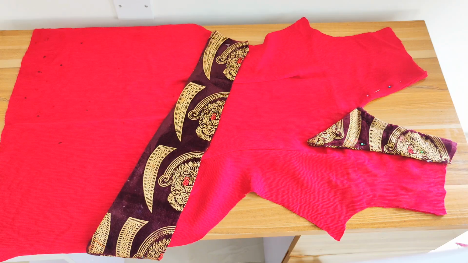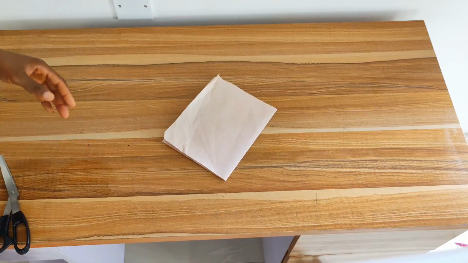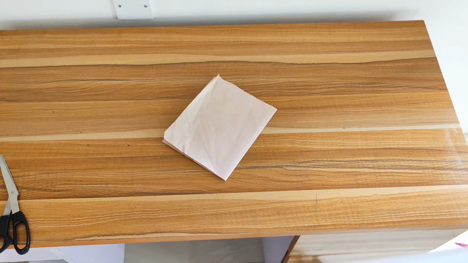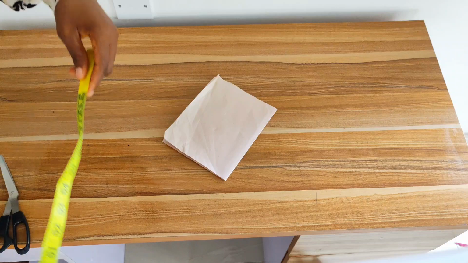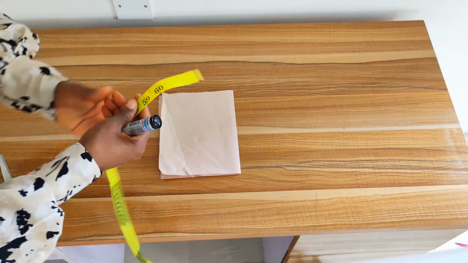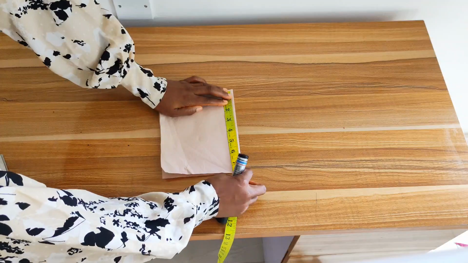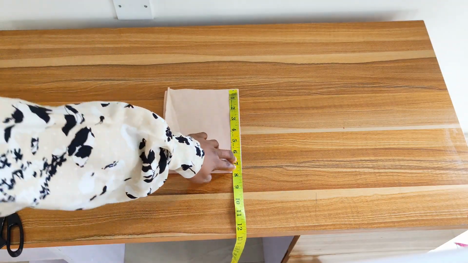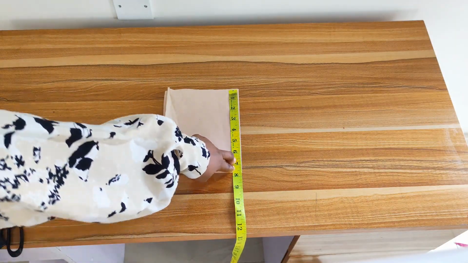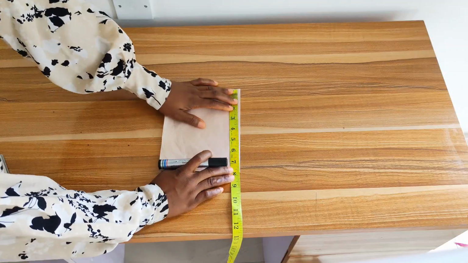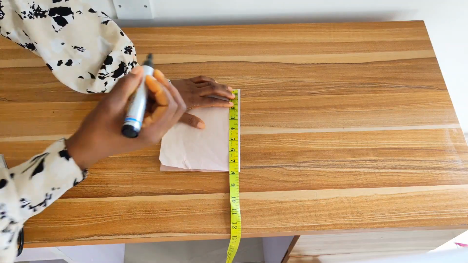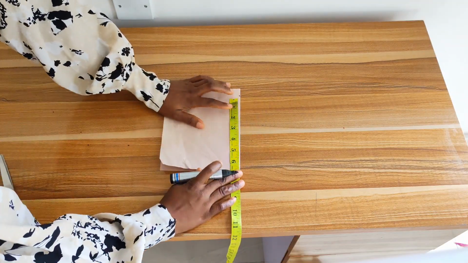Moving on, still on the front piece, it's time to create the flap that we'll use for the pocket illusion. I'm going to get my pattern paper. This one you can just cut directly on your fabric. I'm going to be using a rectangle. The width of my flap pocket is 7 inches, but I added an extra 1 inch for stitching allowance. I'm just going to highlight it for you all to see.